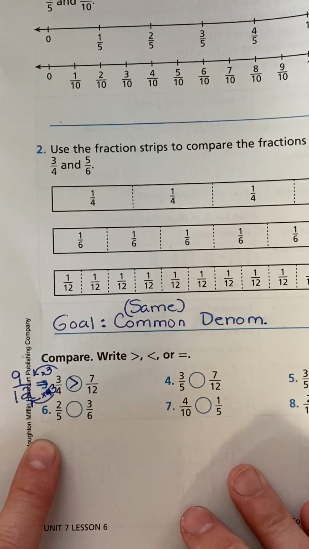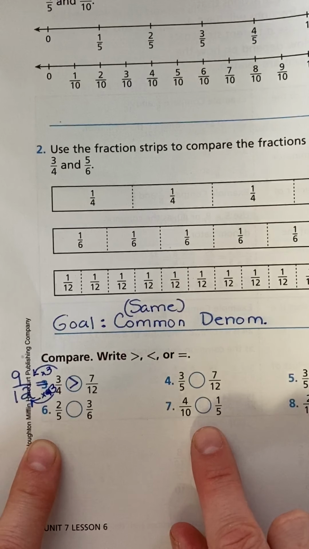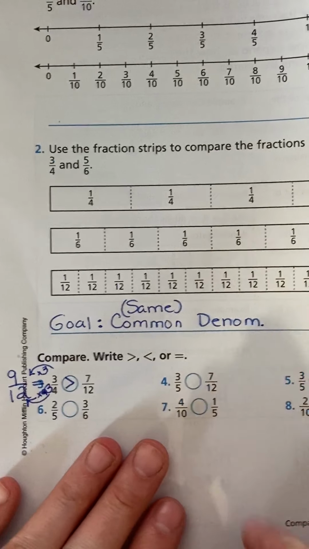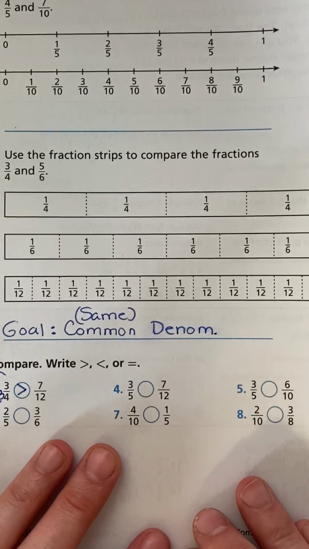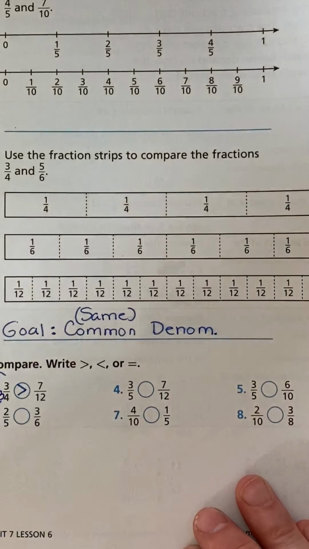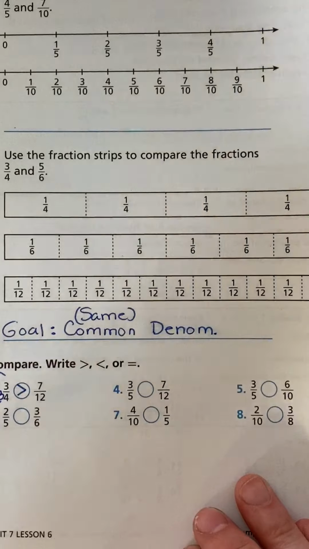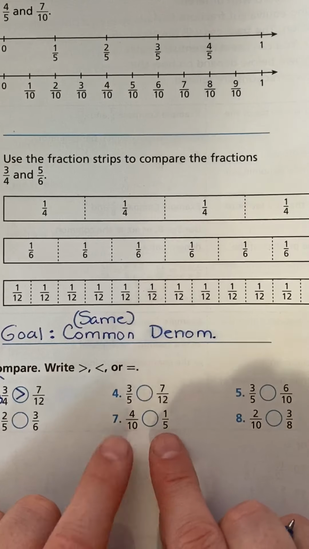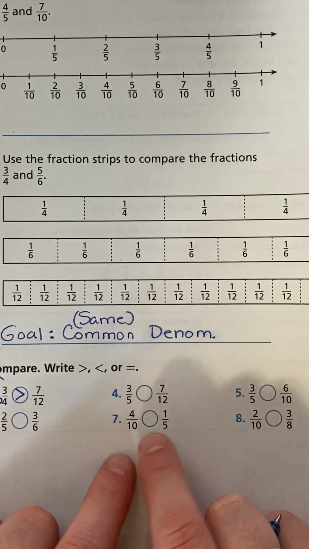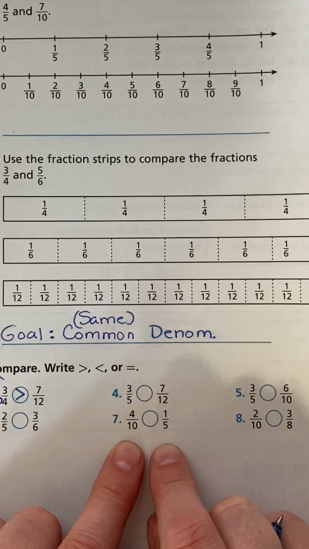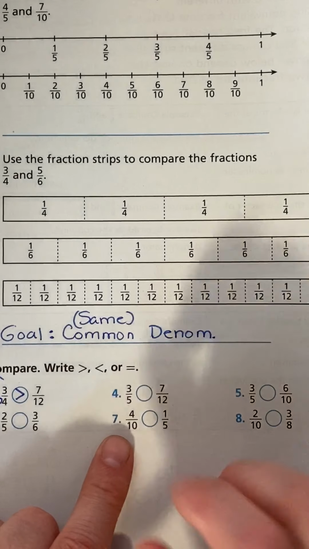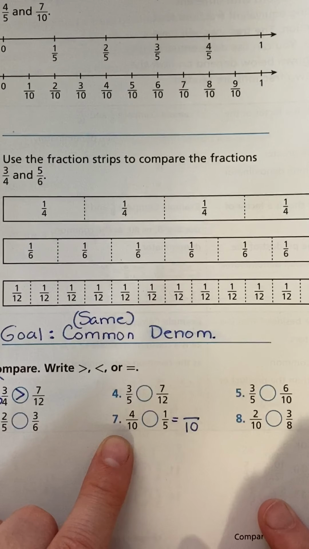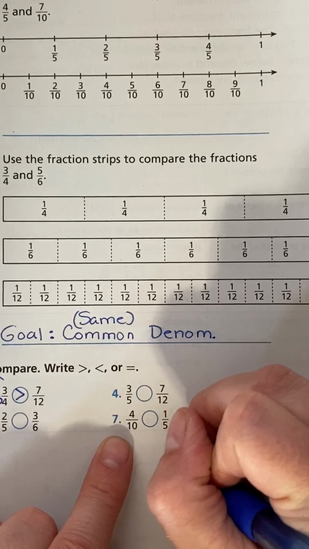Okay? Now, I'm going to skip down and do number 7, and I'm going to explain why. Number 7 is another one of those easy ones. You're going to want to look for those easy ones so you don't do more work than you have to. Okay, I know right now some of you are like, ooh, I cannot do more work than I have to. Absolutely. For these, you're always going to start by saying, can I make the lower denominator into the bigger denominator? Because if I can, then I don't have to change both of them. And here's another example of where you can, because 5ths can be turned into 10ths by multiplying by 2.